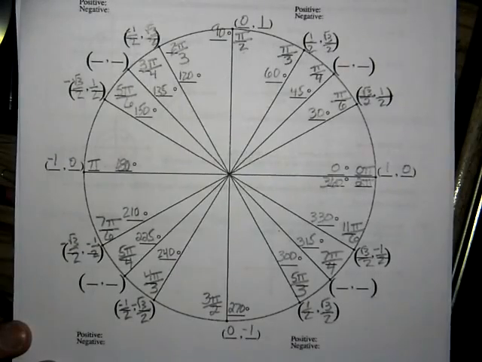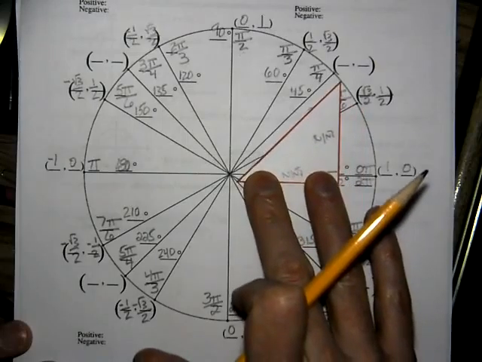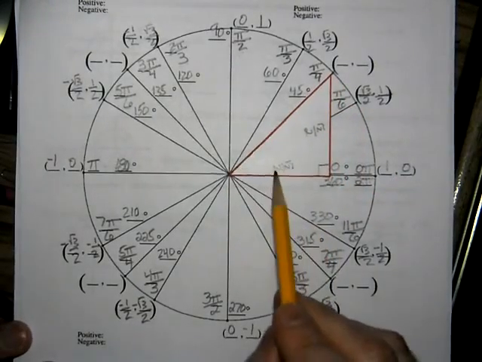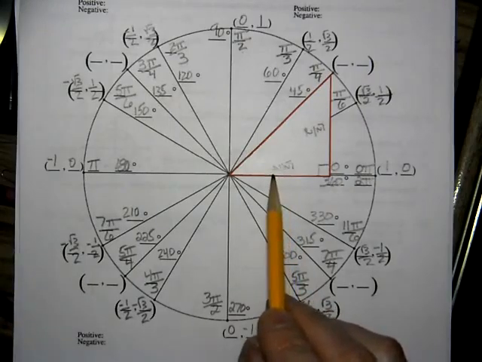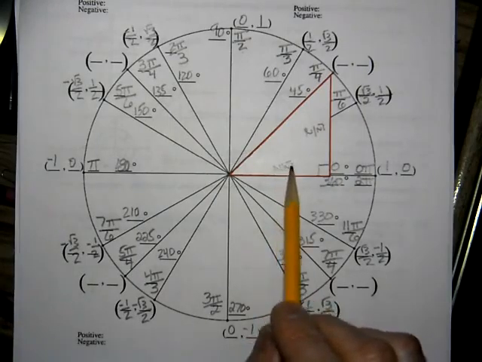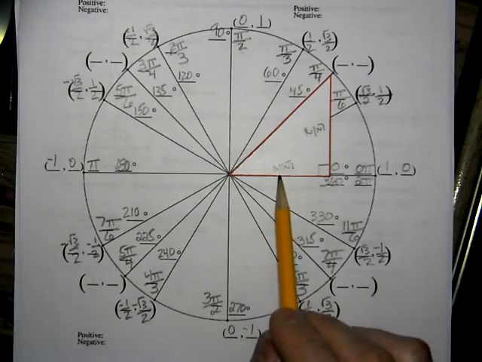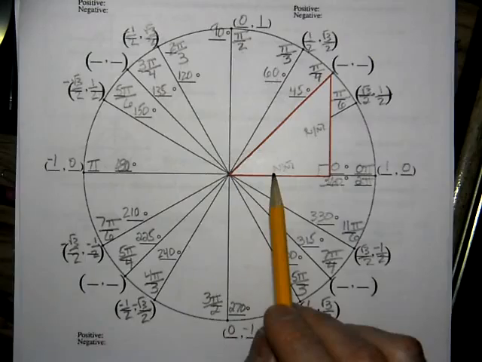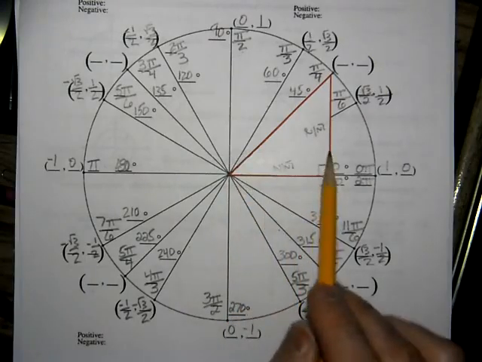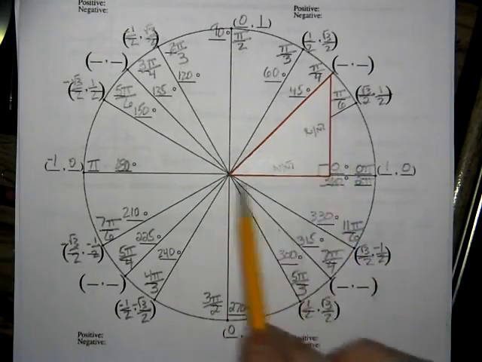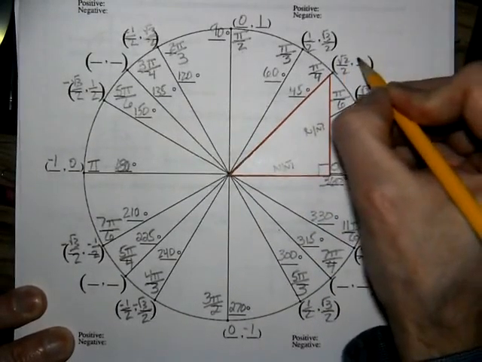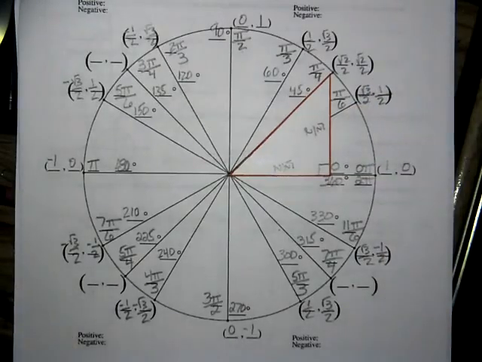Next we'll try a 45, 45, 90 triangle. We stand that right on our x-axis. And you can see from our notes from the other page that the legs of a 45, 45, 90 triangle are always root 2 over 2. So your x value and your y value are the same measurement. So here we get root 2 over 2 and root 2 over 2.